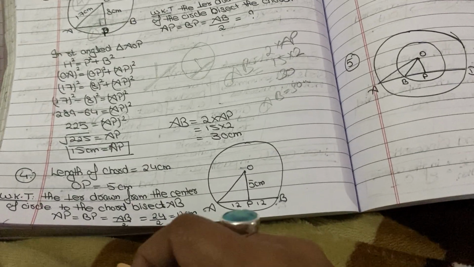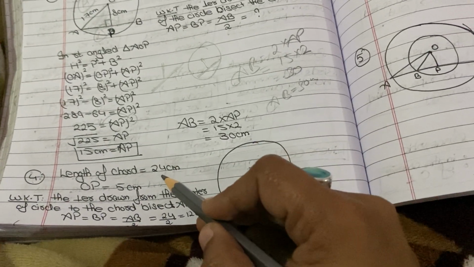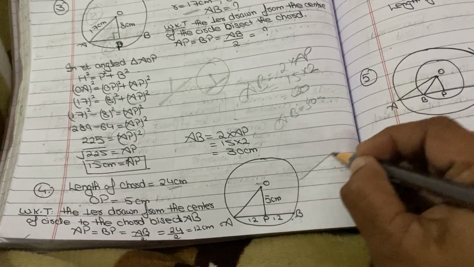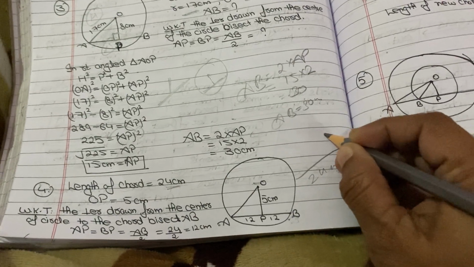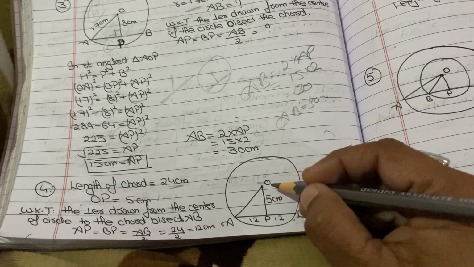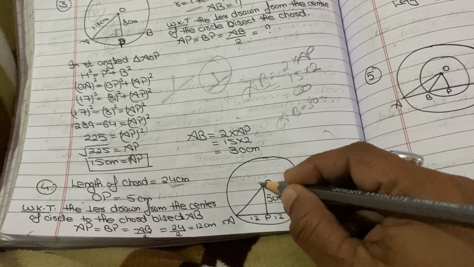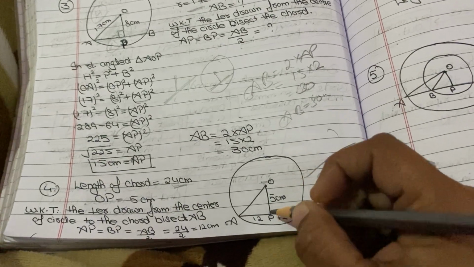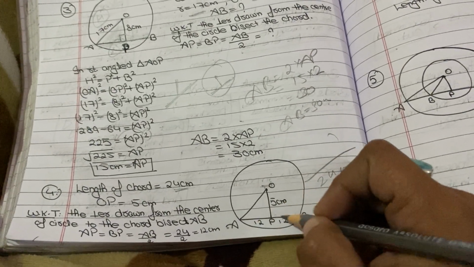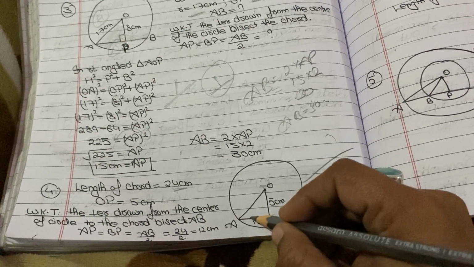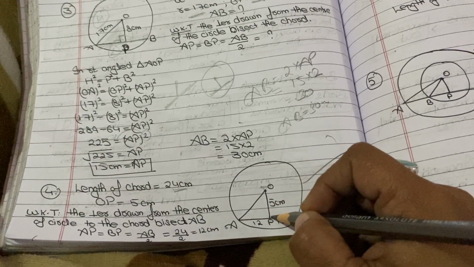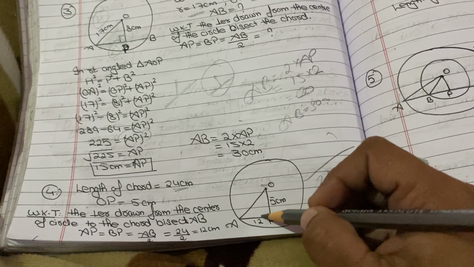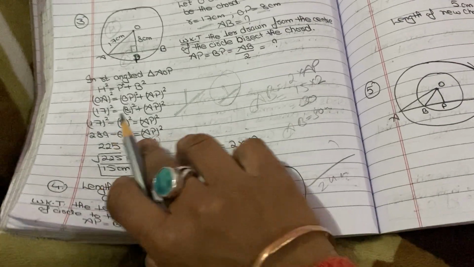Let's move on to question number 14. Here the length of chord is given, which is 24 centimeter. If the length of chord is 24 centimeter in a circle and the distance from the center to the chord is 5 centimeter. We know that perpendicular drawn from the center of circle to the chord bisects AB into two parts. So AP is equal to BP. I am going to divide 24 by 2. I have 12 centimeter.